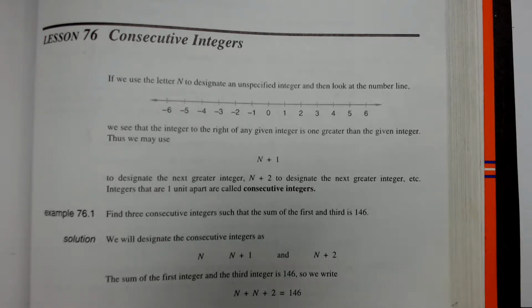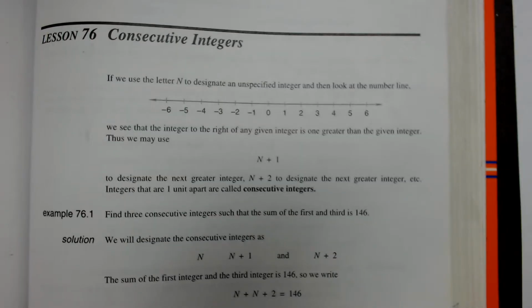Now, some of you may be tempted to try to solve these problems logically. I'm going to tell you most of the time that is going to be met with failure. It's very, very difficult to solve these problems logically without using the actual methods that are taught in the book. So let's first talk about what consecutive integers are.